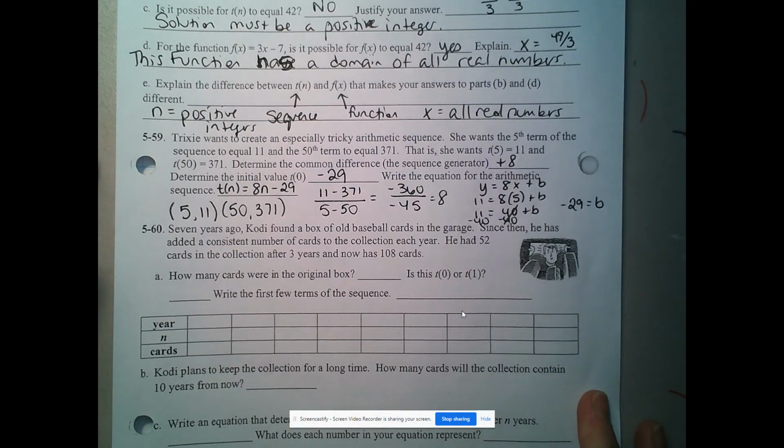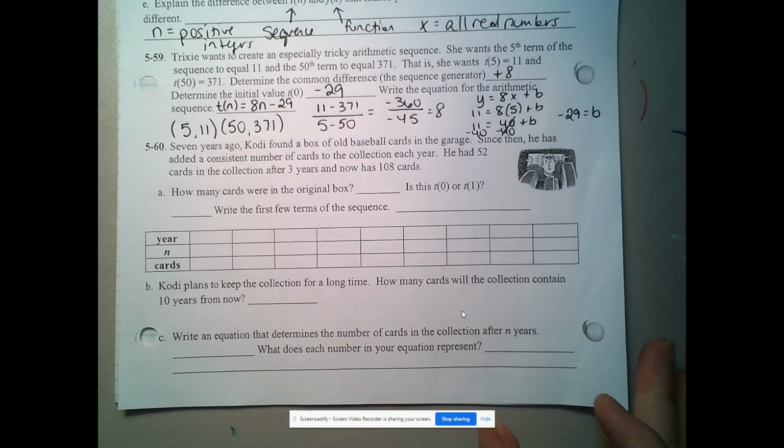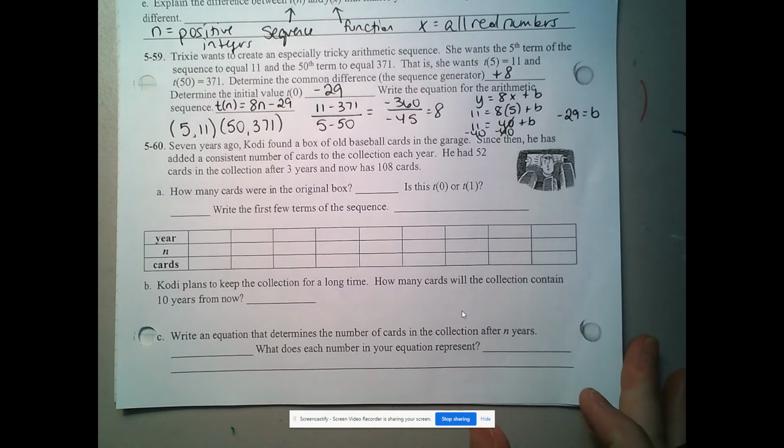7 years ago, Cody found a box of old baseball cards in the garage. Since then, he has added a consistent number of cards to the collection each year.